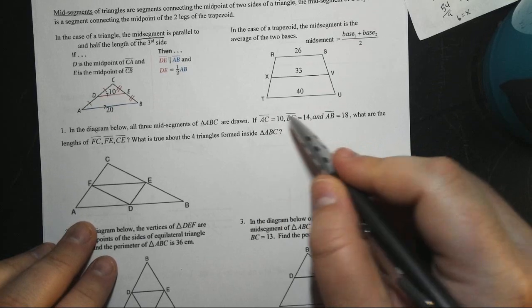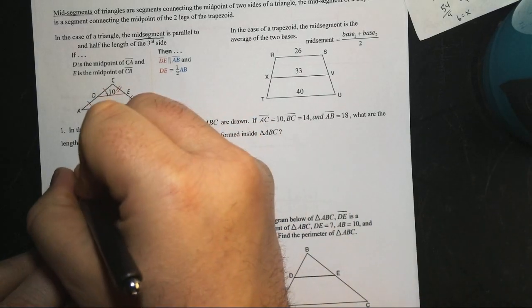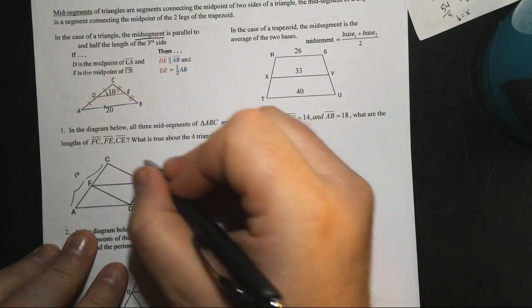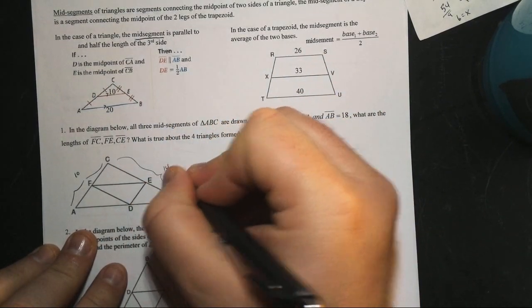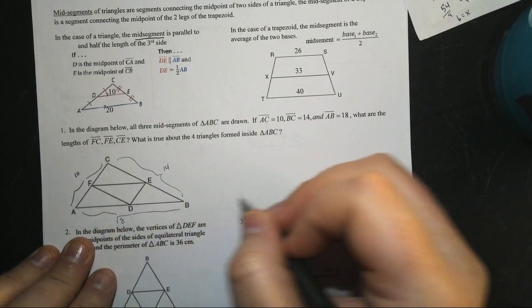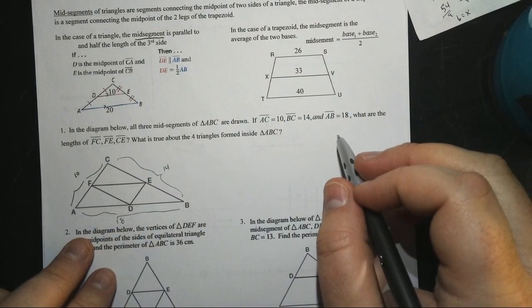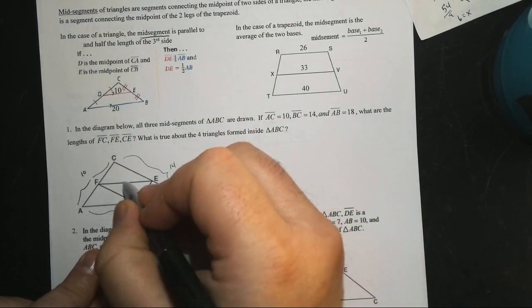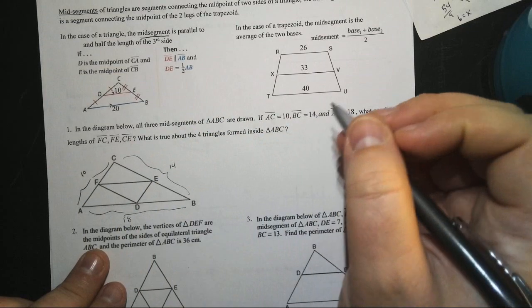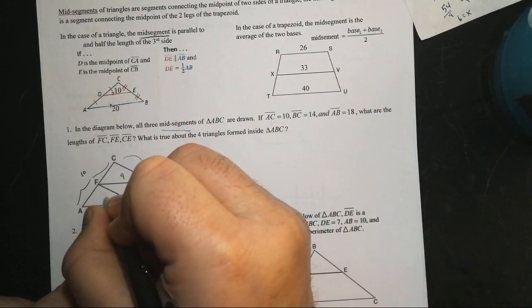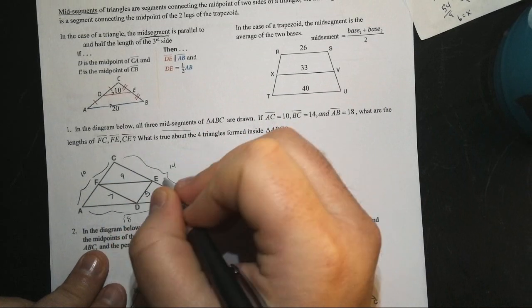AC is 10, BC is 14, so this whole side is 10. Okay, BC is 14, and AB is 18. And they want to know what are the lengths of FC, FE, and CE, and then what is true about the triangles. So if this is 18, this side across, if it connects the midpoints, and it says they're midsegments, that means this is 9, half of this is 7, half of that is 5.